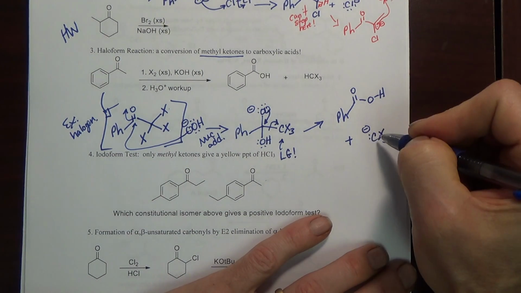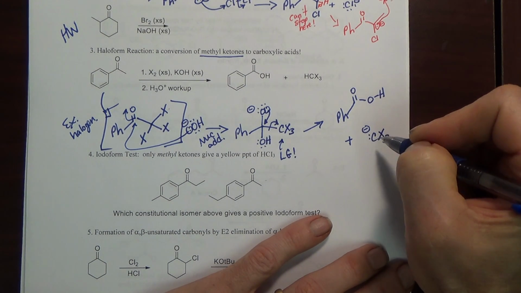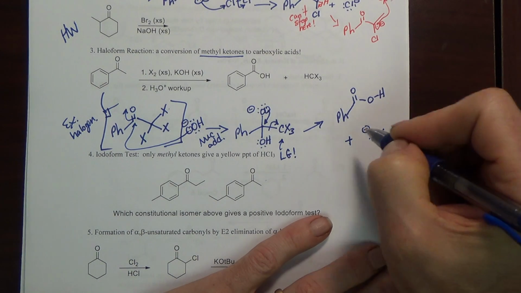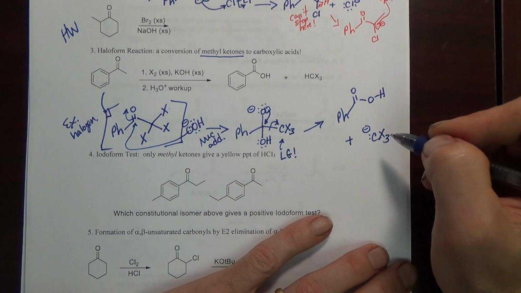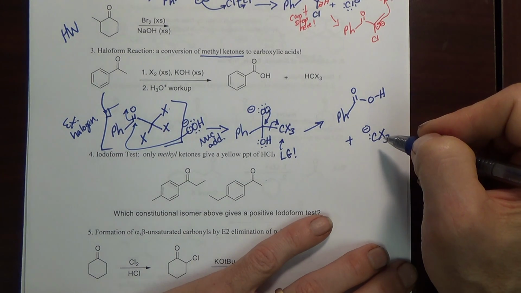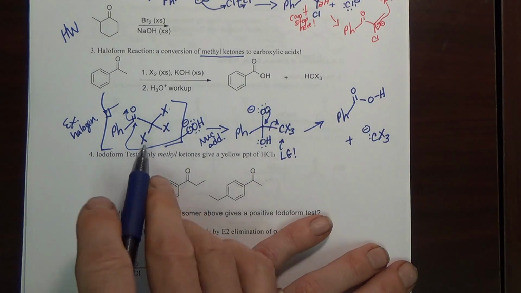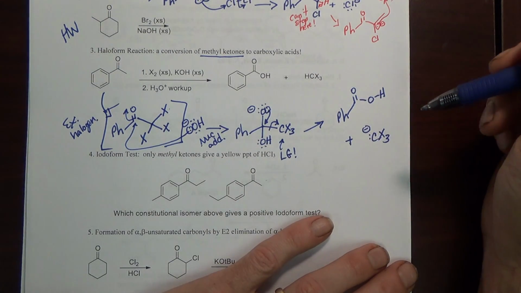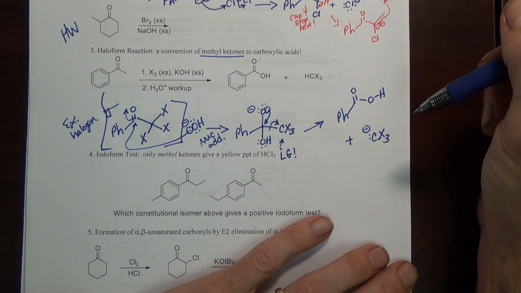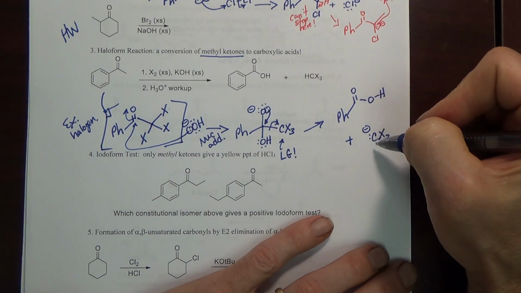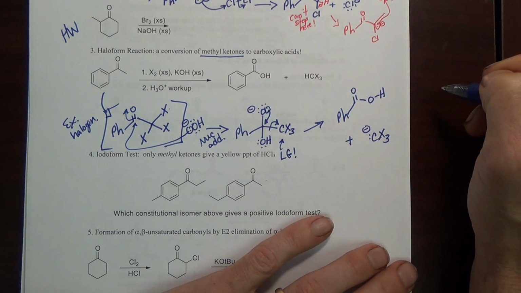And the reason this will serve as a leaving group is because those 3 halogens stabilize this carbanion enough that it will apparently leave. We could have theoretically predicted that, but we don't have to theoretically predict. We know that it will leave because this happens in the lab. And the hydroxide will replace it by a nucleophilic acyl substitution mechanism.